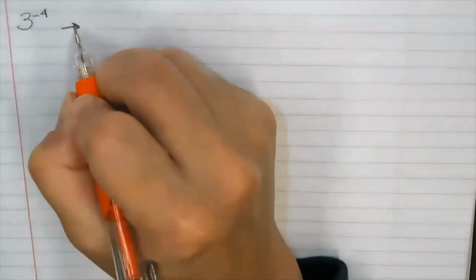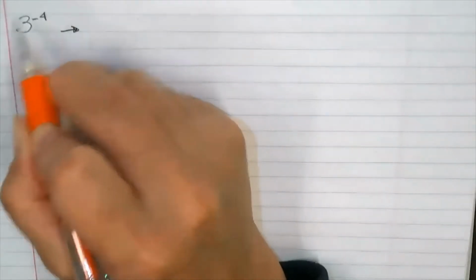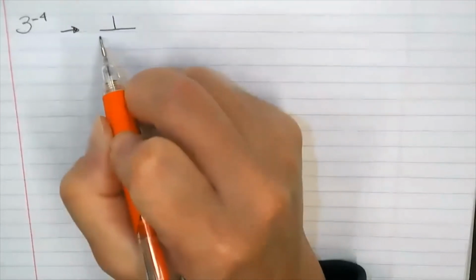Okay, so we have 3 to the negative 4th power. Well, since I have a number with a negative exponent, this number belongs in the denominator.